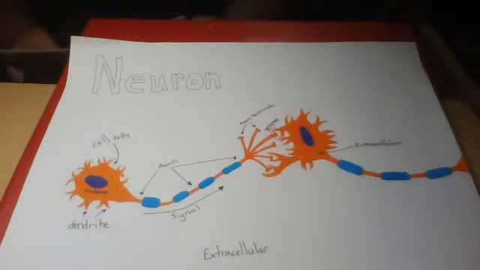This is a neuron, and the neuron has a cell body, which is the head of the cell, and the head of the cell has dendrites. Then there goes to the skinny part, which is the axon, which leads to the axon terminals. The axon terminals communicate with the dendrites of the next cell, forming a synapse.